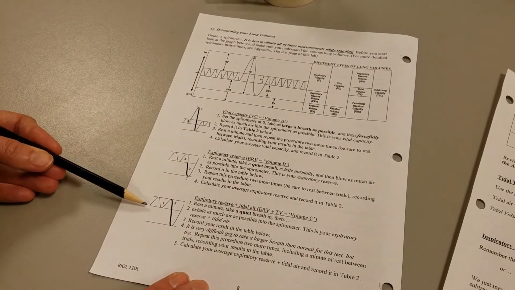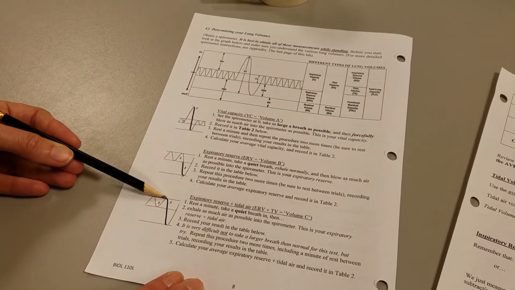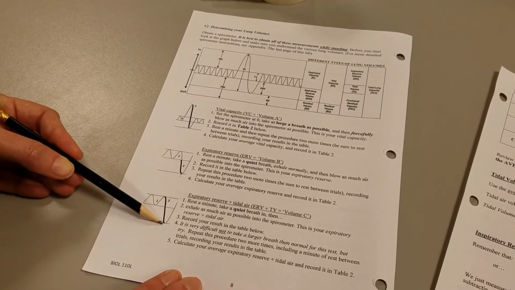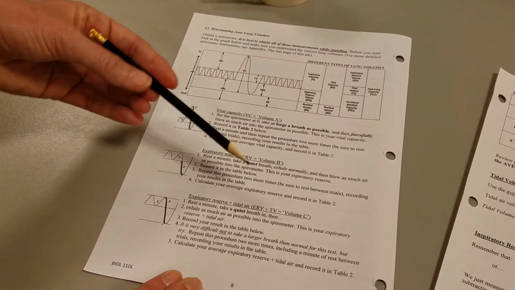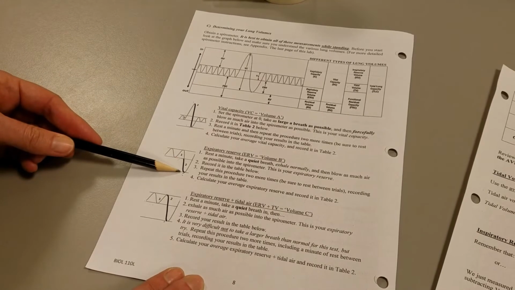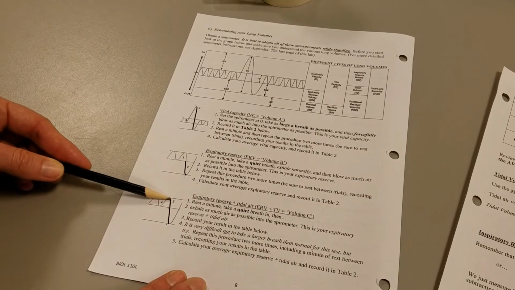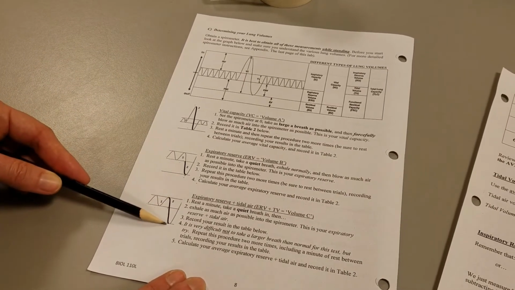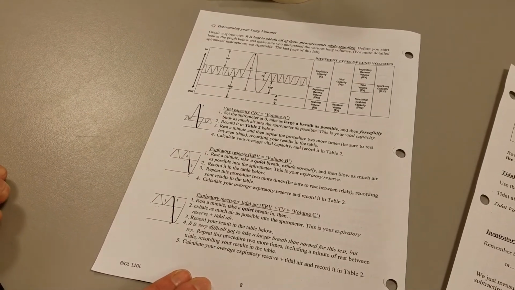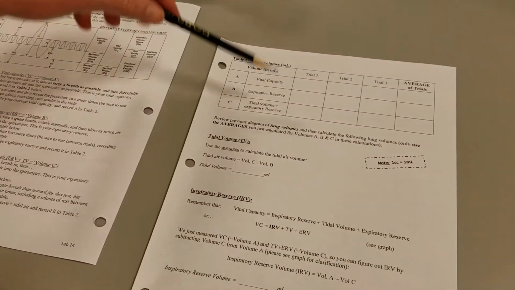Another volume we can do with this spirometer is that we take a breath in, a breath out, a breath in, and this is just a regular tidal breath, but here we blow out as much as we possibly can. That's known as the expiratory reserve volume plus the tidal volume, because if you remember, up here we measured the expiratory reserve volume, but as you can see in this picture we're also adding the tidal volume. Once we have numbers for this, we can subtract one from the other, and we have figured out what the tidal volume is.